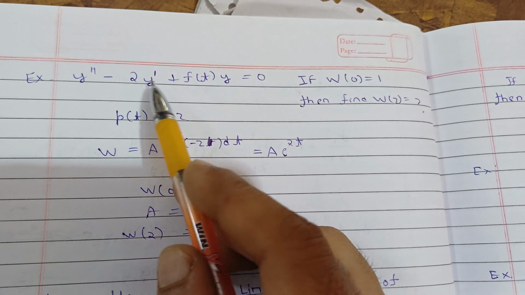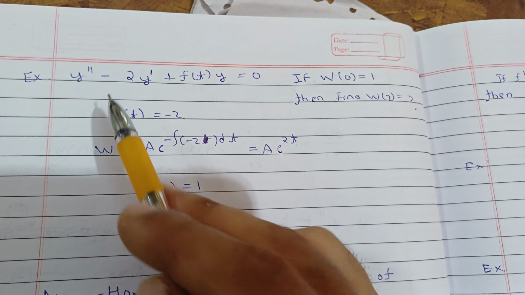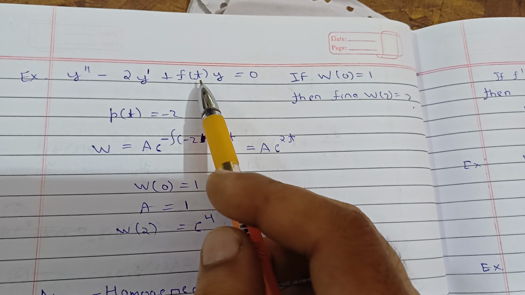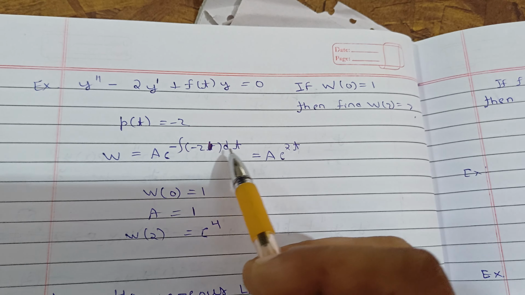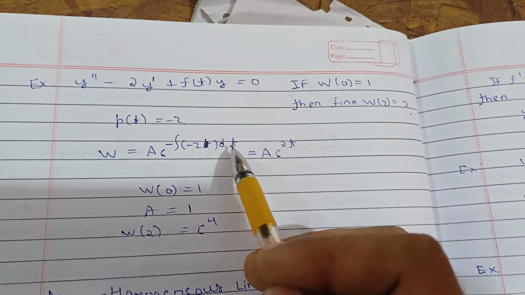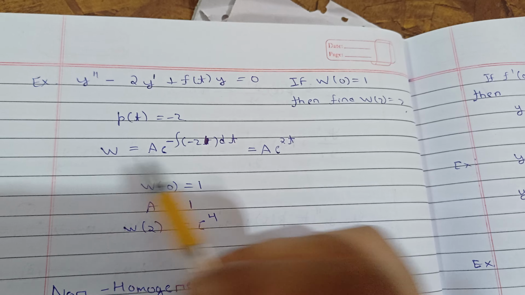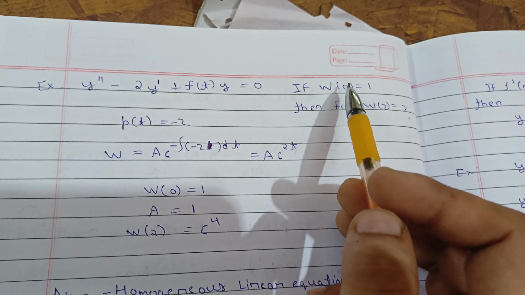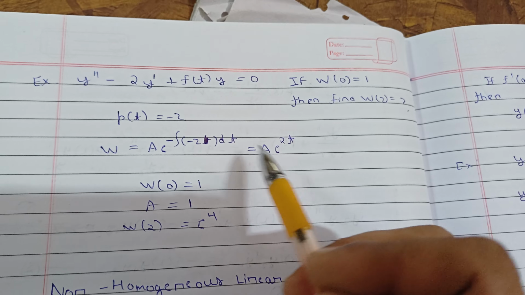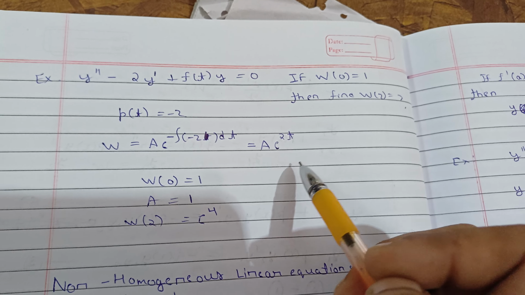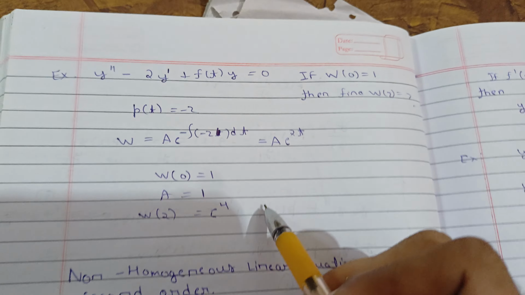From this equation we can see that this is our px, sorry, here it is in terms of t, so we will write pt equal to minus 2, and the Wronskian is a exponential of minus integral of pt dt. This will be minus 2 dt, so it will give you 2t here. Now this is our equation for the Wronskian, w equal to a e to the 2t. Using the initial condition, at t equal to 0 we are getting 1, so we get a equal to 1. So now w is equal to e to the 2t. So for t equal to 2 it will be e to the 4. So this will be your answer.